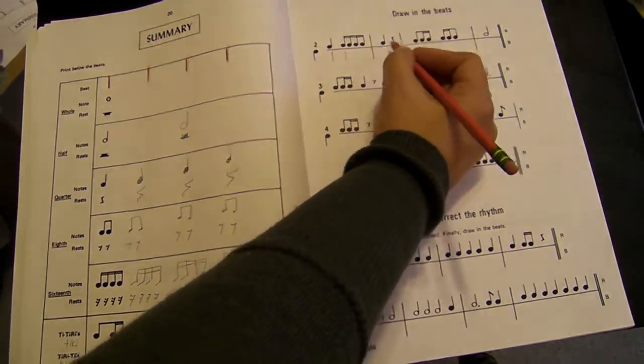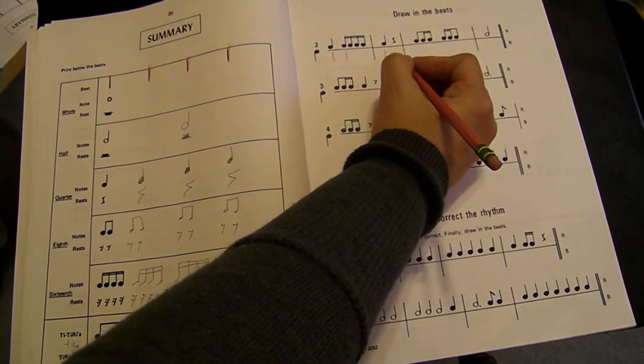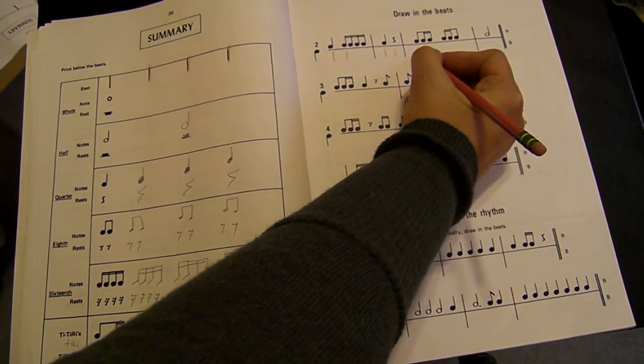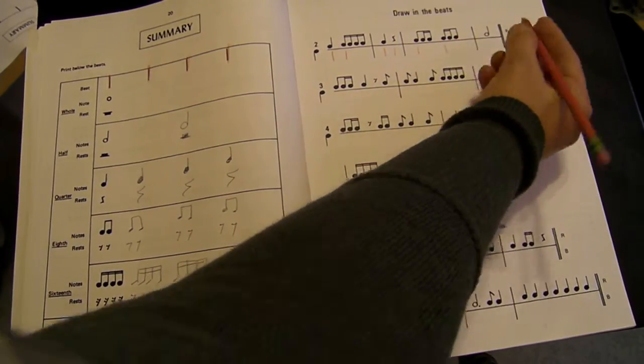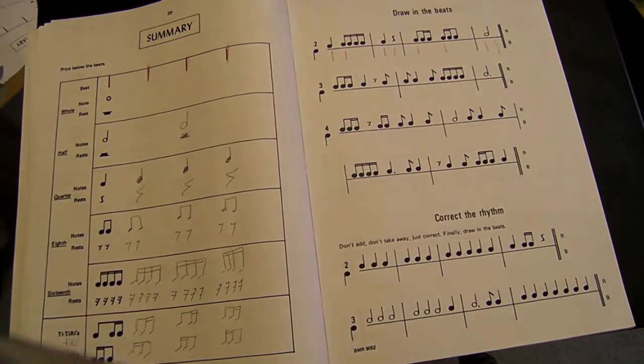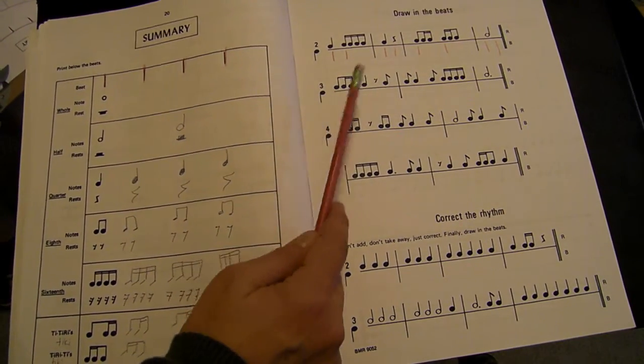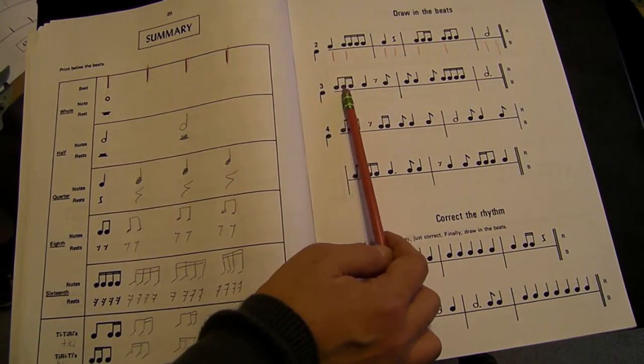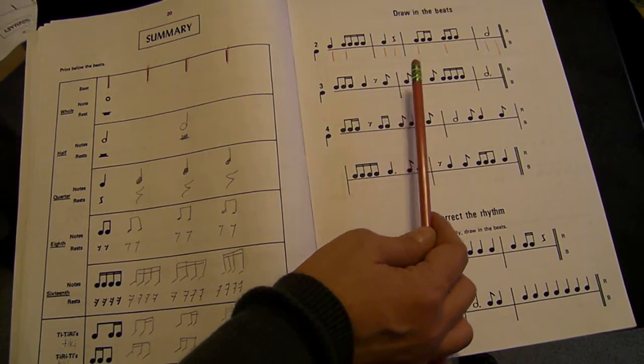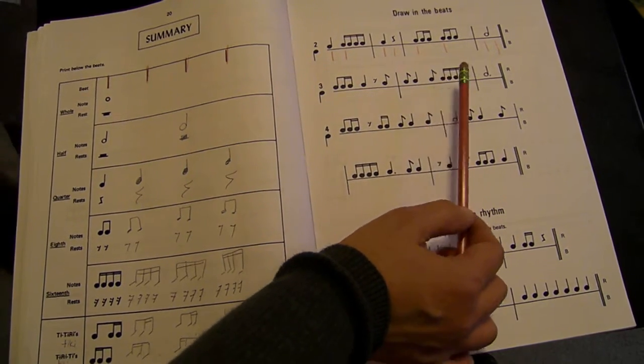1, all 4. Ta gets a beat, rest gets a beat, ti tiki gets 1 beat, tiki ti gets 1 beat, ta gets 2 beats. There you go. Let's say the rhythm of the 1 and 3 ta. Ready, go. Tiki ti ta, ti, cinco pa, tiki tiki ta.